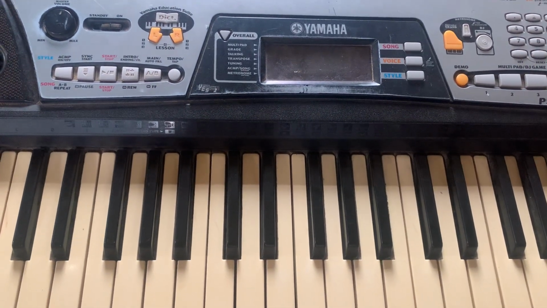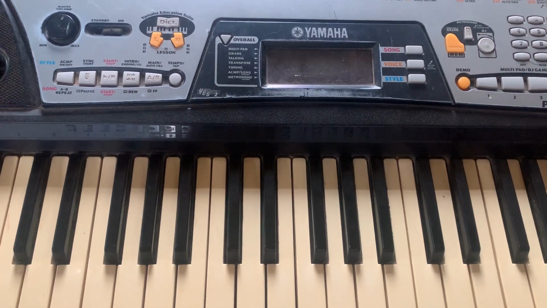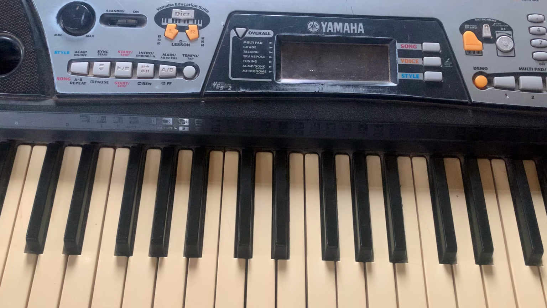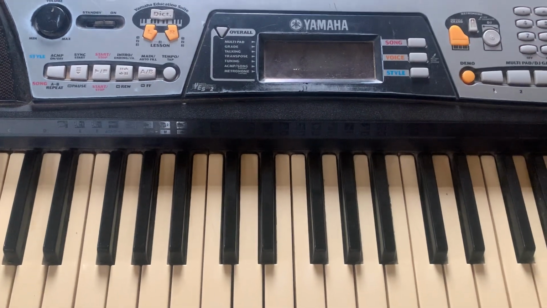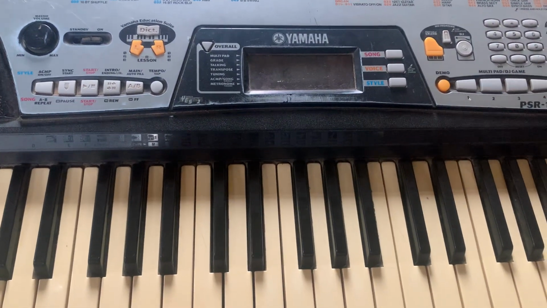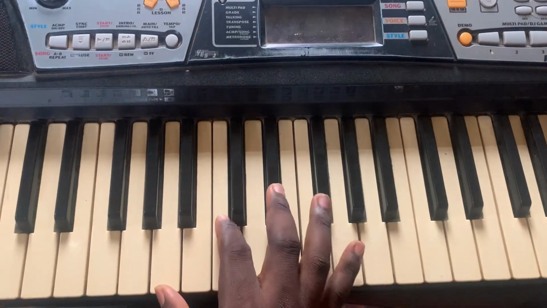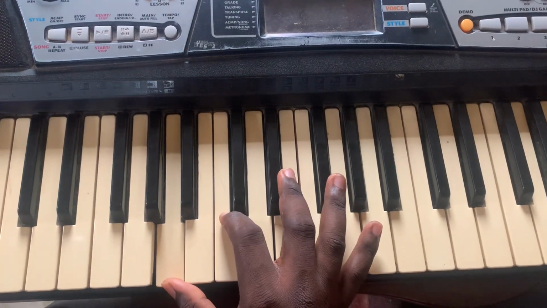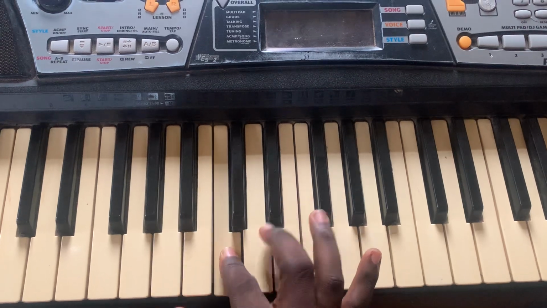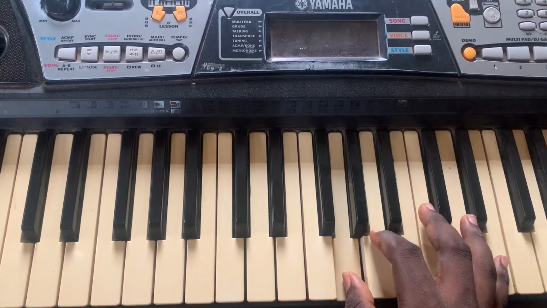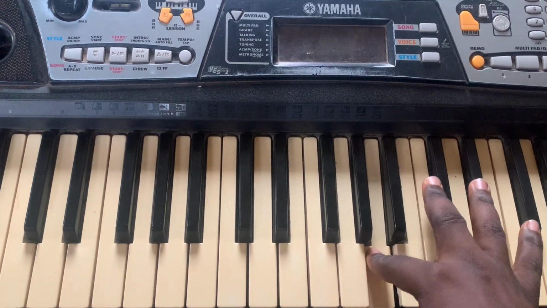Remember I said a tone is 2 steps and a semitone is 1 step. So we now arrive at our minor pentatonic scale, which is this, back to our perfect octave.